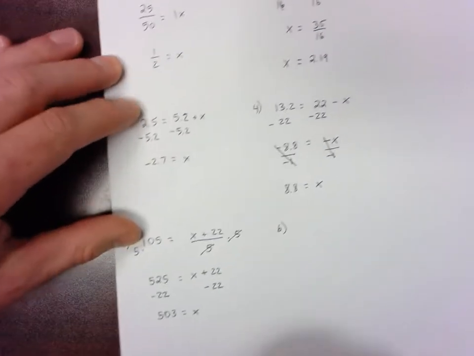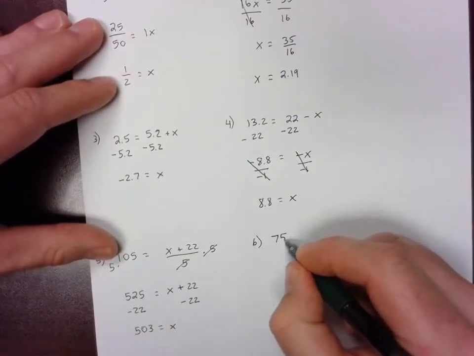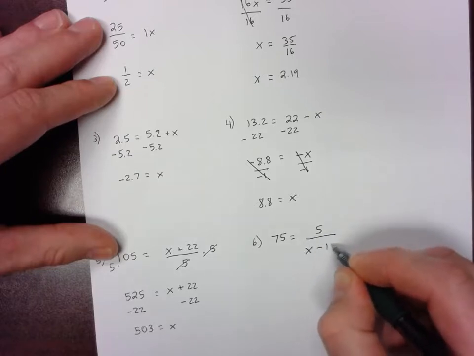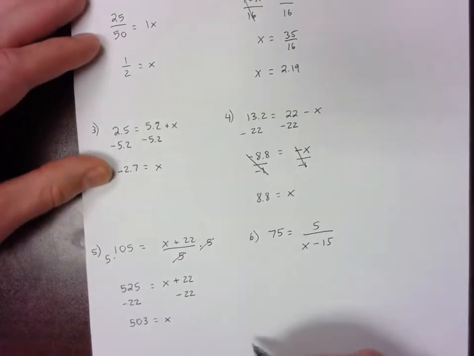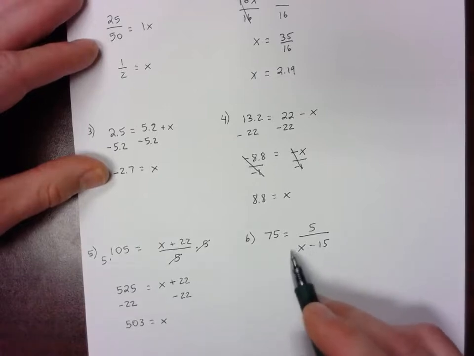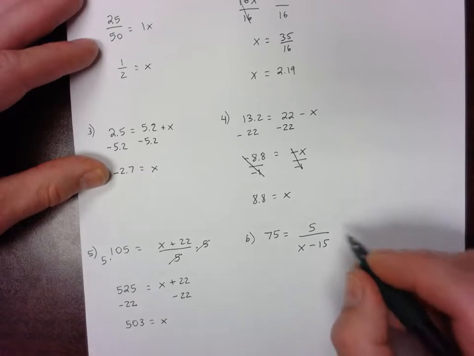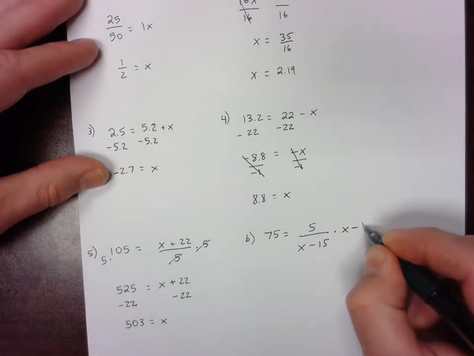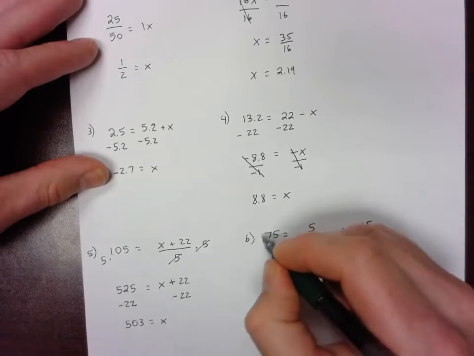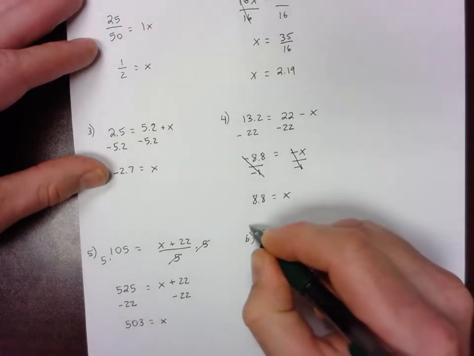Next one, let's put the variable in the bottom. 75 equals 5 over x minus 15. We're going to treat this as one entity, so I'm actually going to multiply both sides by x minus 15.